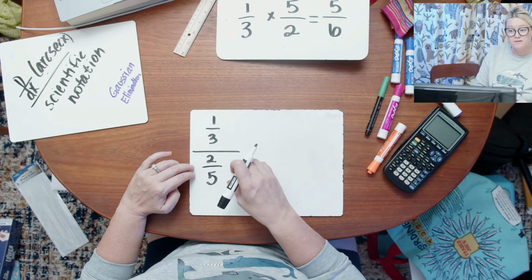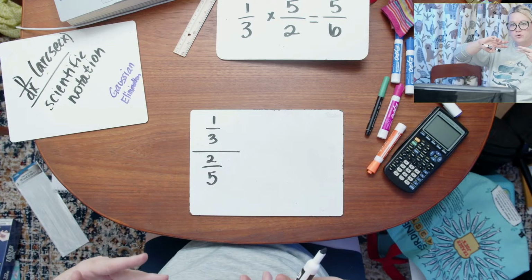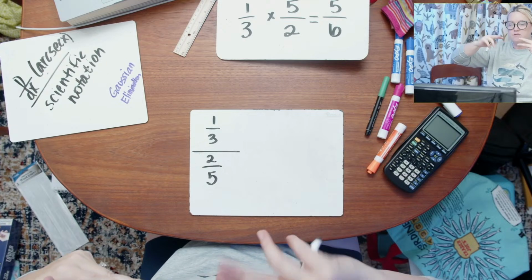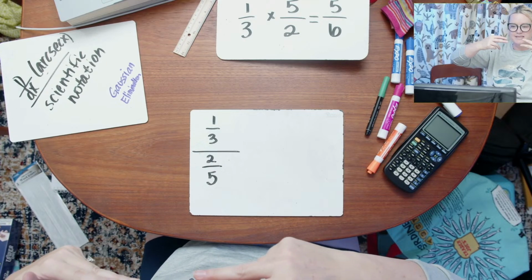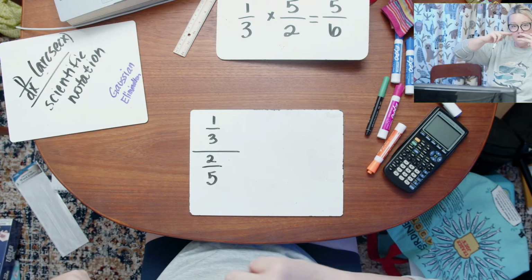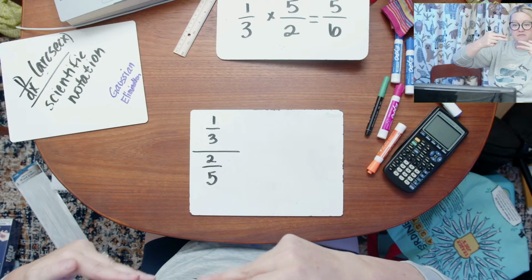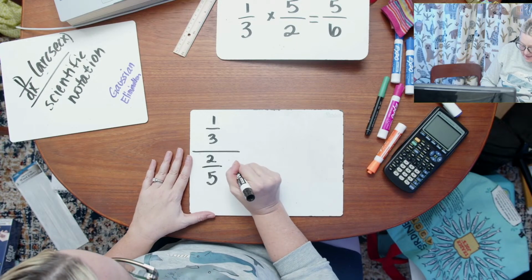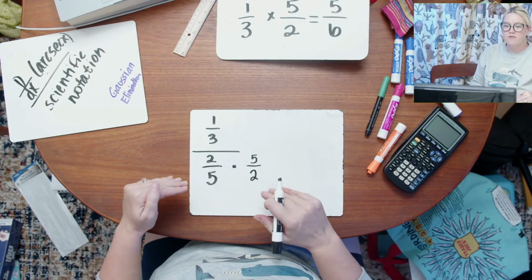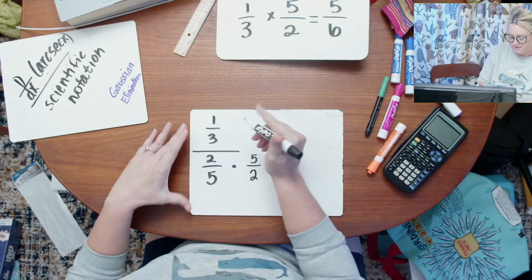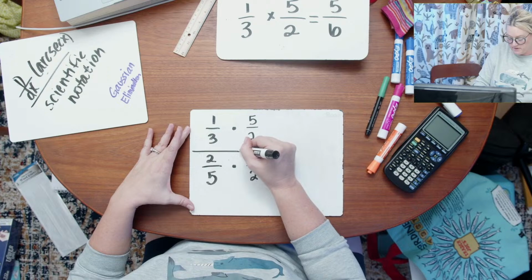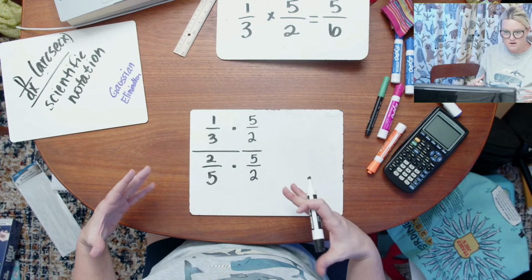To get rid of that fraction, we can flip it. Not the inverse, the reciprocal. You guys are messing me up with all your calculus things. So we're going to multiply by the reciprocal, because if I multiply by the reciprocal, it's going to become 1 on the bottom, right? Now, whatever I do on the bottom, I have to do to the top. So this becomes times 5/2 also, because I have to keep it even.